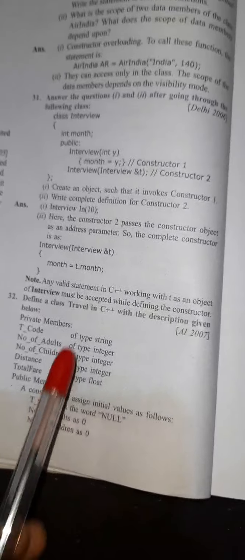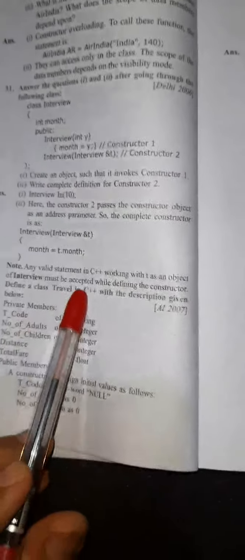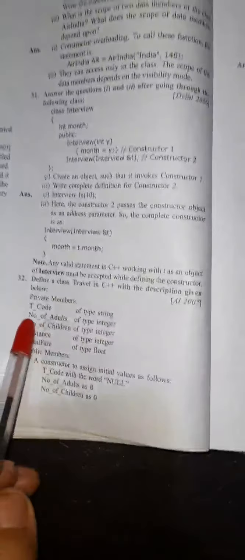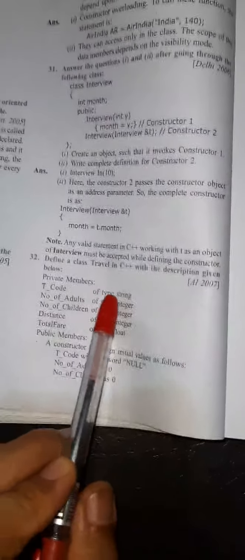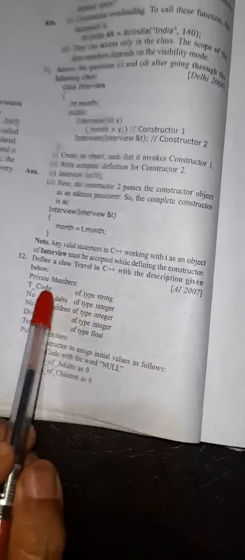So the private data members that are given here are the variables. The first is T code. You can relate this with a real world problem, right? T code can be represented as a ticket number or ticket code, of type string.